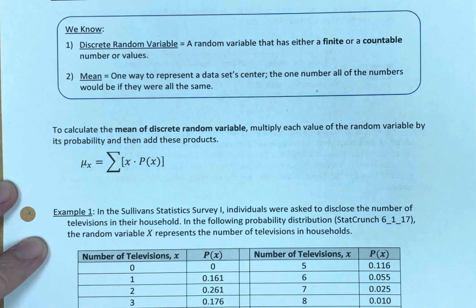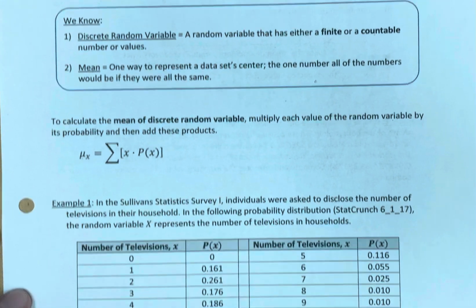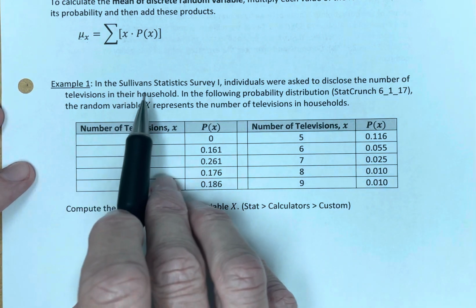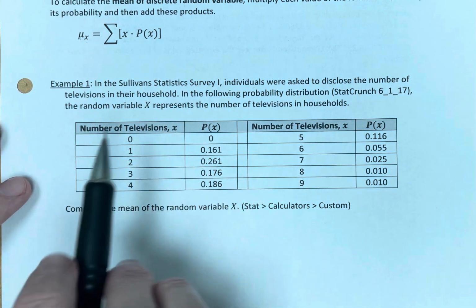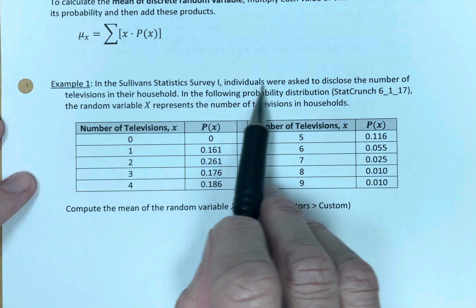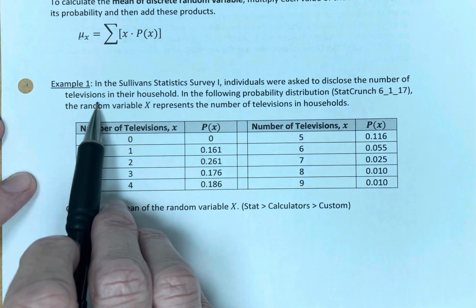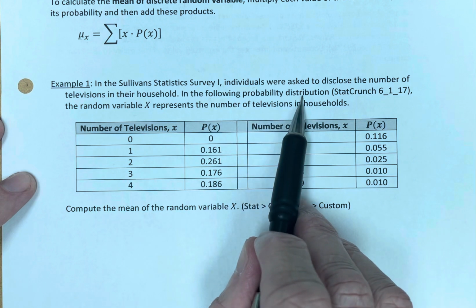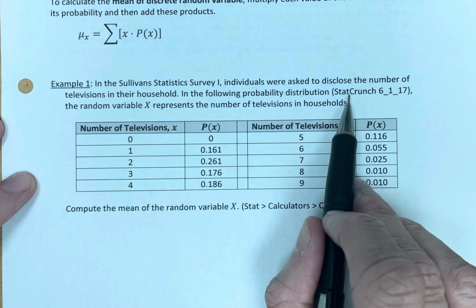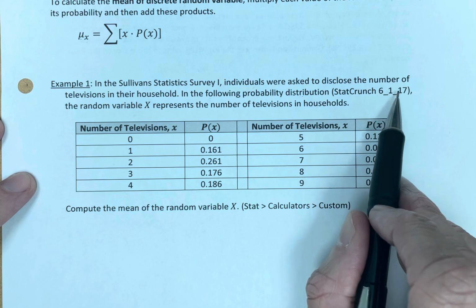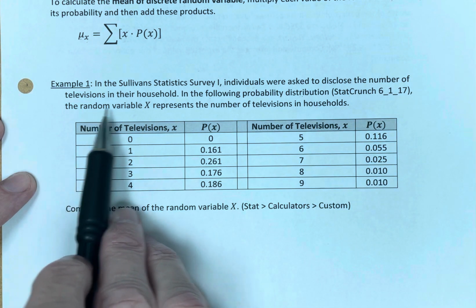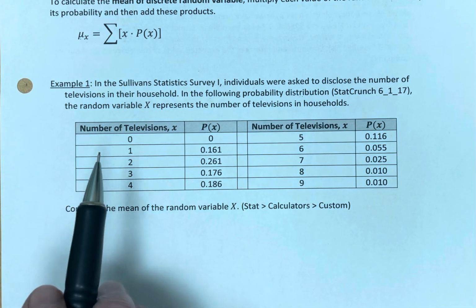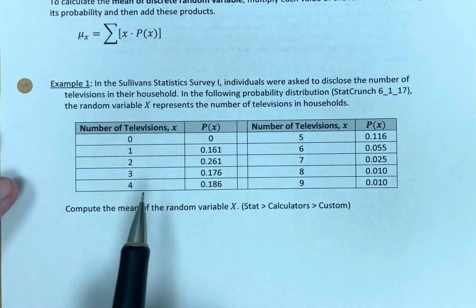We'll take a look at an example and show you how that looks. In the Sullivan's Statistics Survey 1, individuals were asked to disclose the number of televisions in their household. In the following probability distribution, located in StatCrunch 6-1-17, the random variable x represents the number of televisions in households. Here's what they came up with.